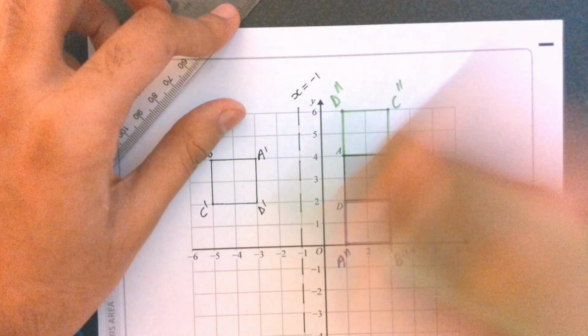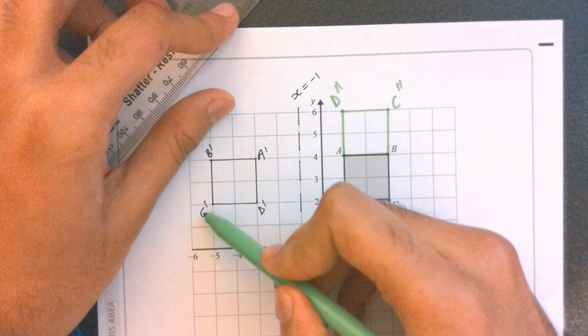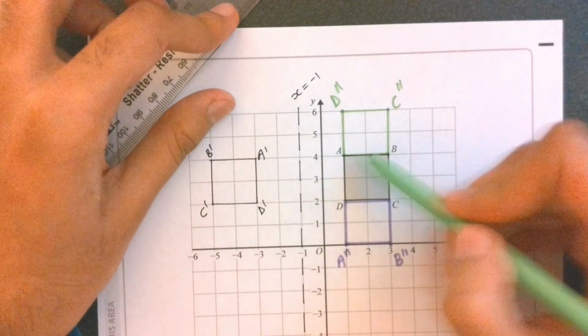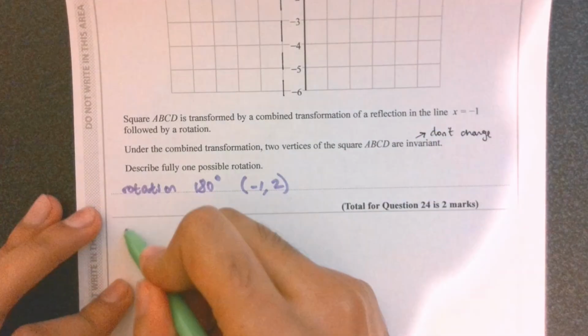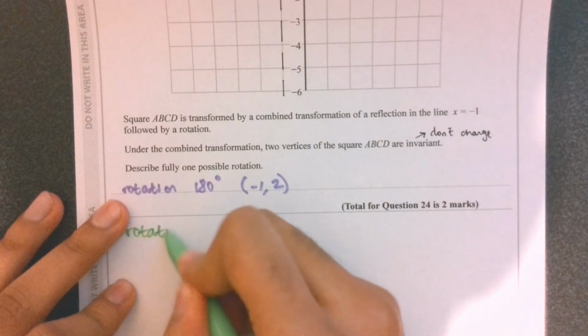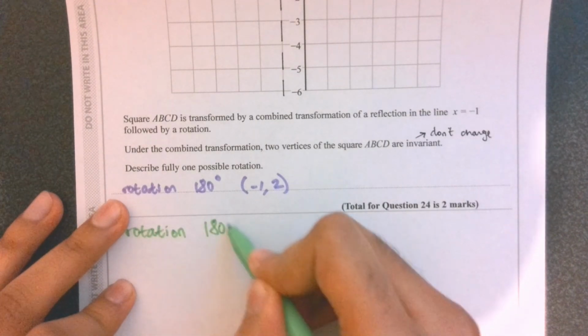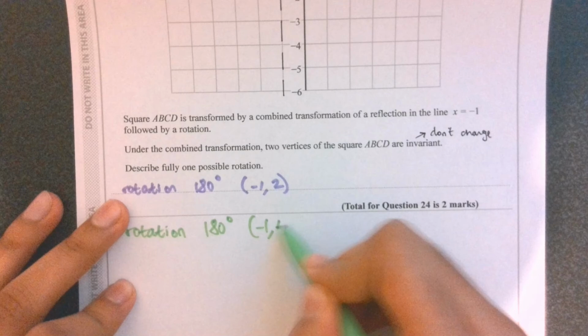So D from here goes to here, and C goes from here to here, and A and B remain fixed after the two transformations. So what we'd have over here then is a rotation by 180 degrees with center -1, 4. Okay, so that's the one in green.